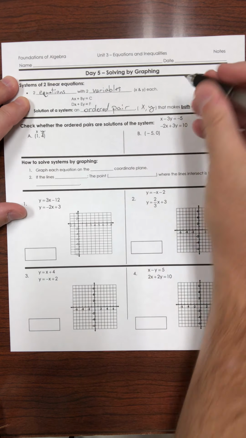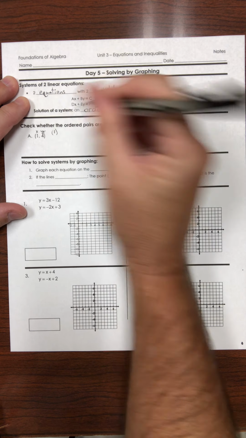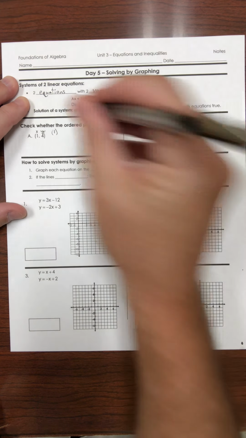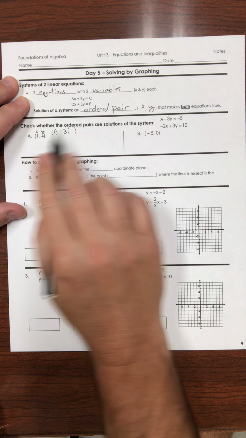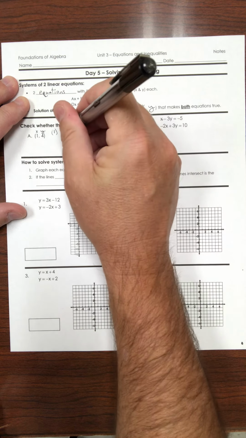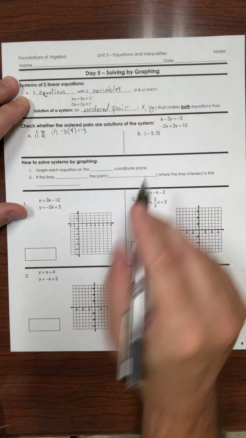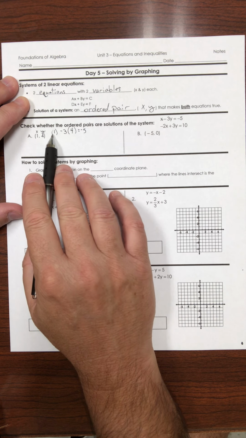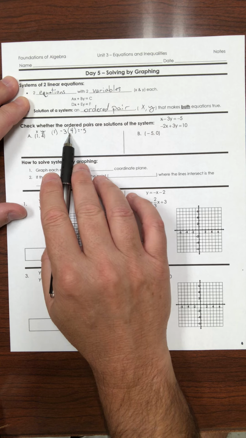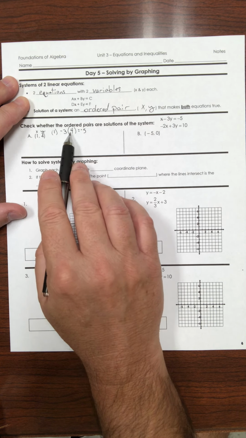So I'm going to take this 1 and I'm going to plug it into that x. So remember, I'm going to use parentheses. I'm going to take that 4 and I'm going to plug it into that y. And then it's still going to equal -5. So if you notice, the only thing that happens, I took my x, turned it into parentheses, turned my y into parentheses, and then I put 1 in for x and 4 in for y.